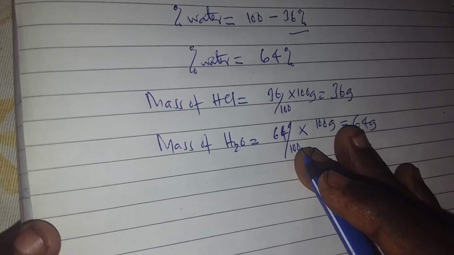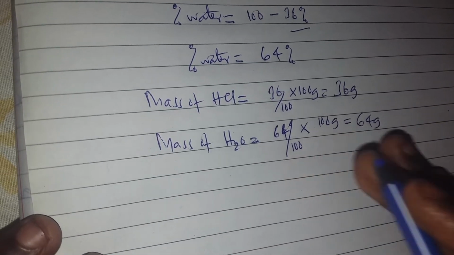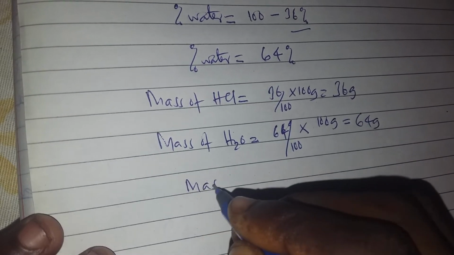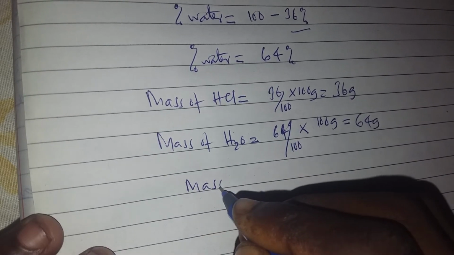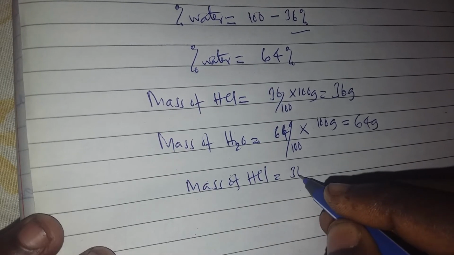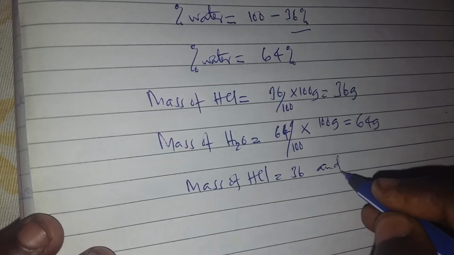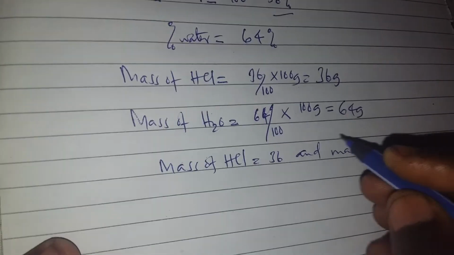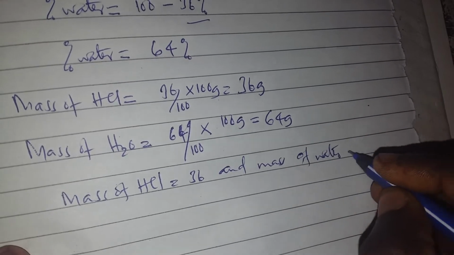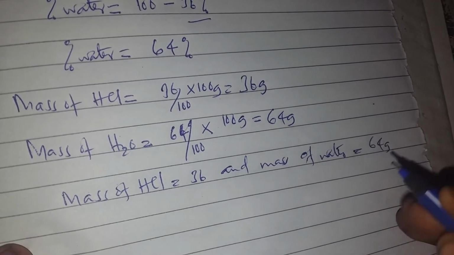So we'll end up with the mass of HCl is equal to 36 grams and mass of water is equal to 64 grams.